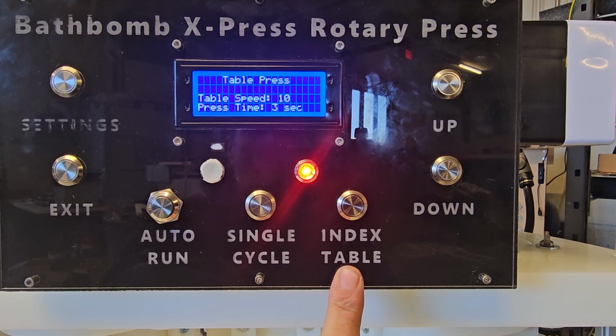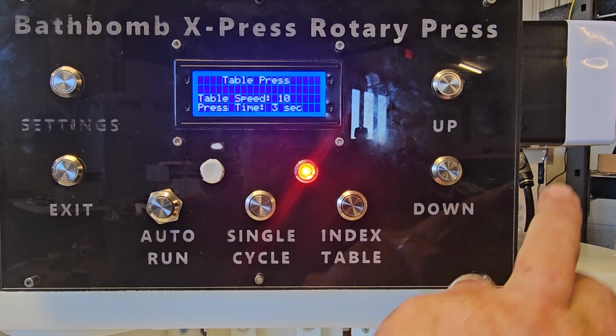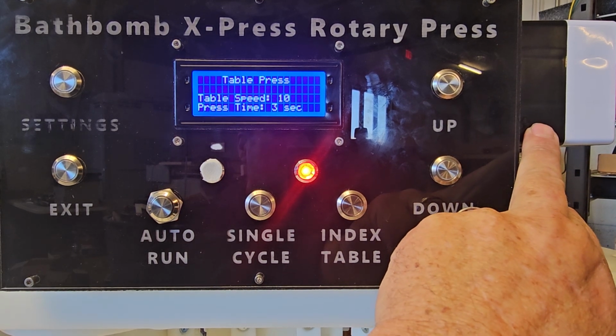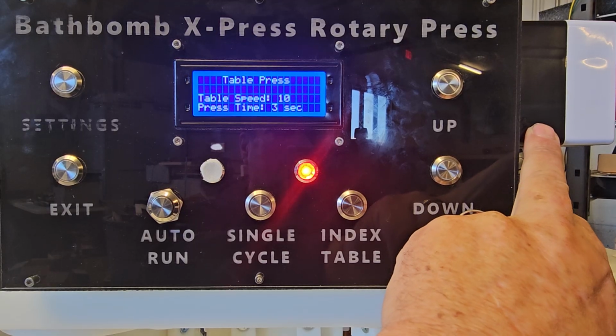Index table will only index the table. It will only turn it to the next position. That can be used for lining up the limit switches. That can be used for making sure the cylinders are lined up and such. E-stop will stop the process at any time.